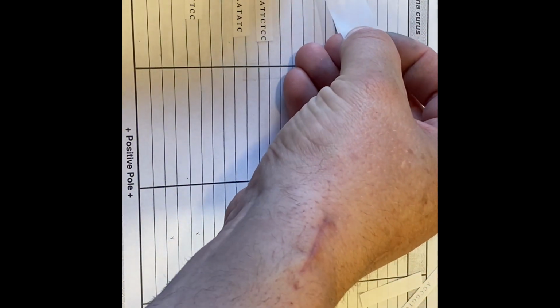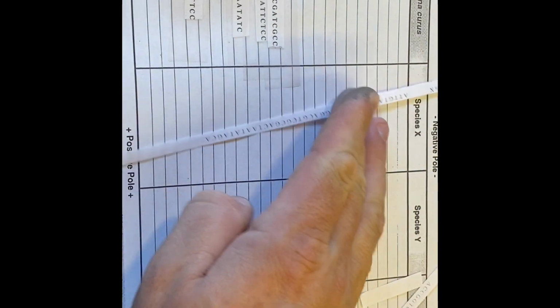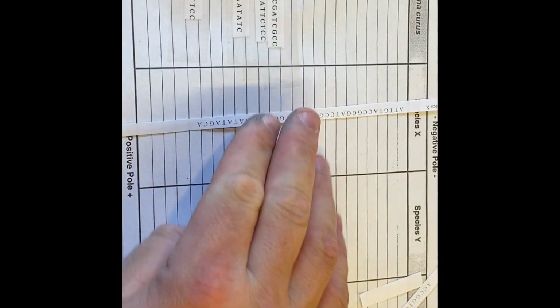11. And a little bit longer with some tape. And 12. Okay. So that is your first gel lane. Okay. You do the same for X and for Y and for Z.